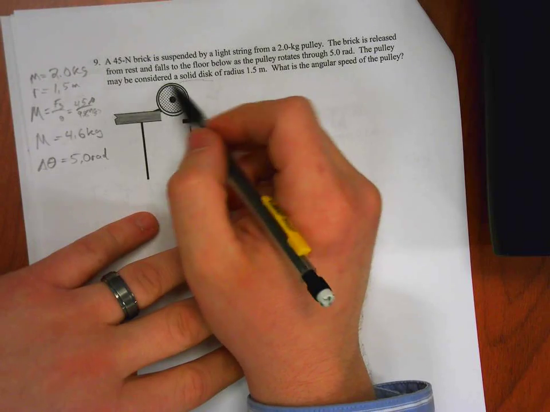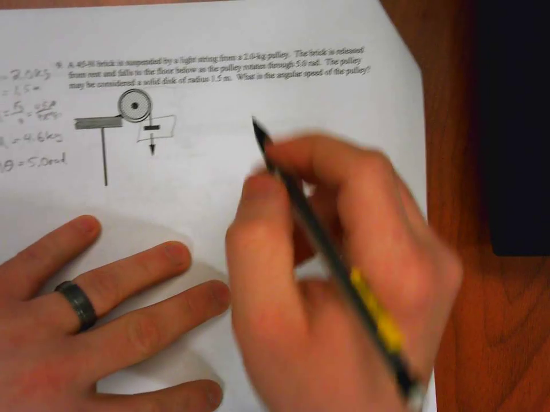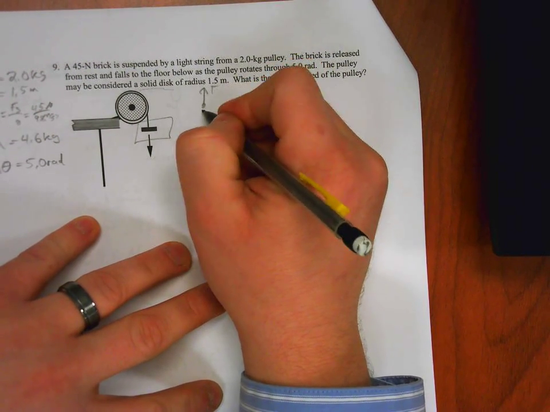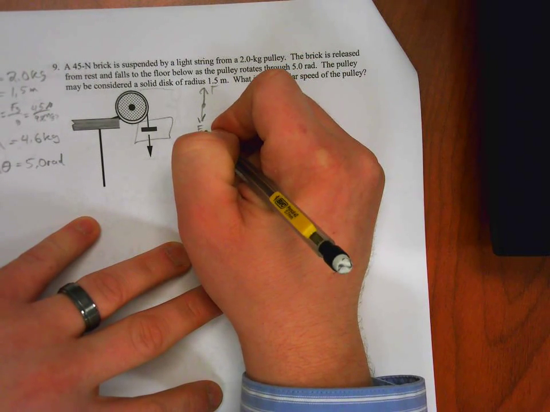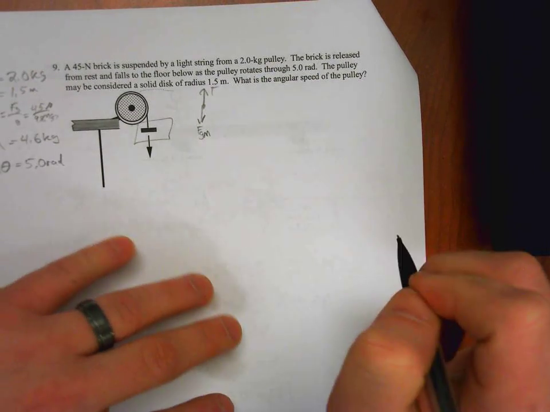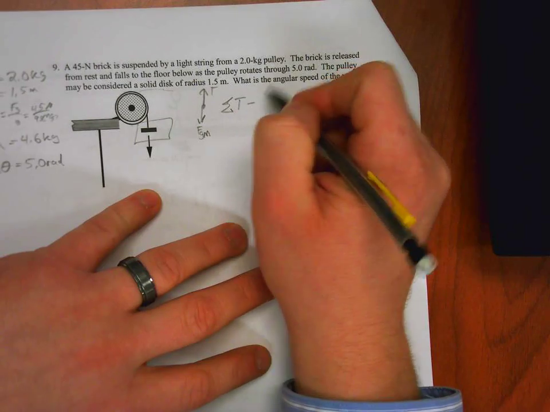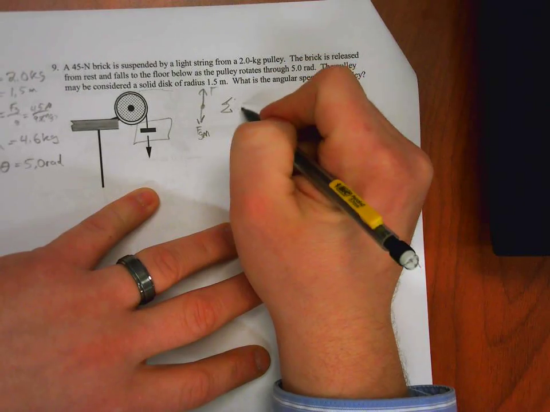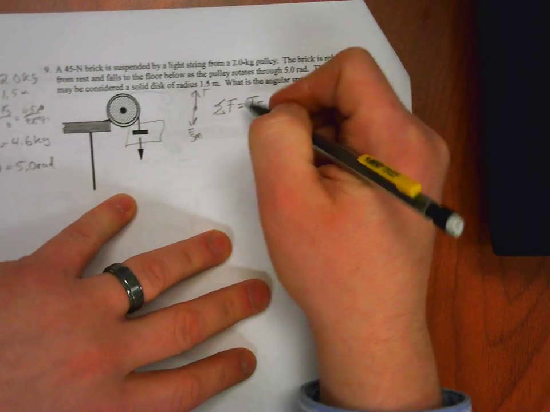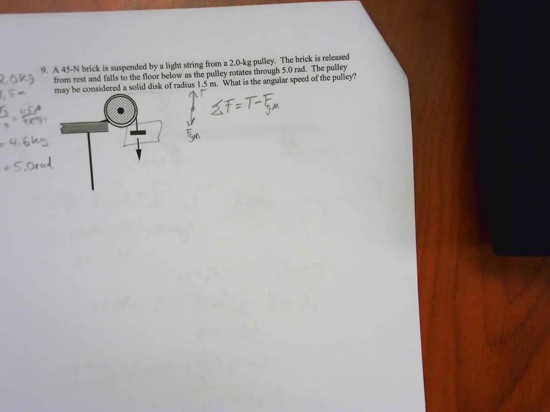So we've got this stuff going on with the pulley and all, but let's look at the block first. In the block we have tension working upward, and we have Fg, capital M. So sum up the forces: the sum of the forces equals T minus Fg capital M. Does it equal 0? Well, no, it's not, because this thing is accelerating, so it's going to equal mass times acceleration.